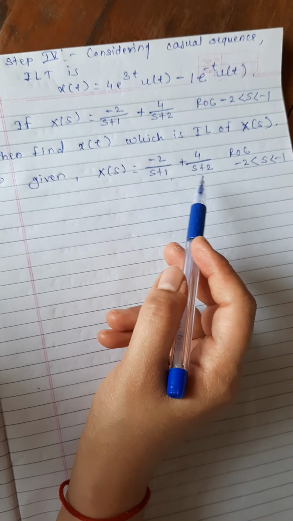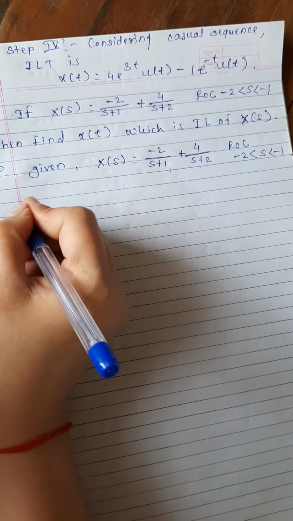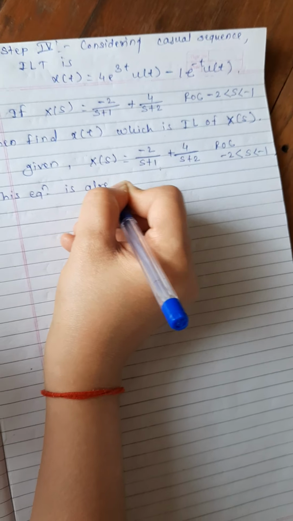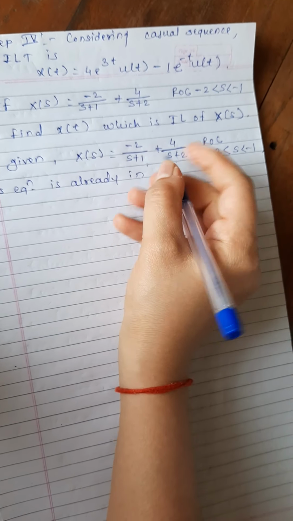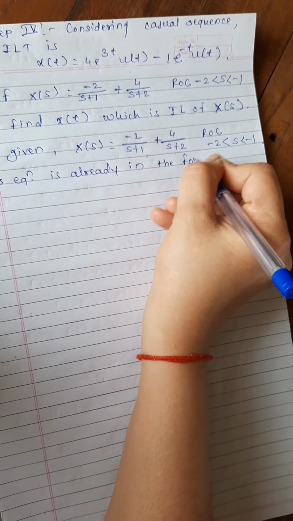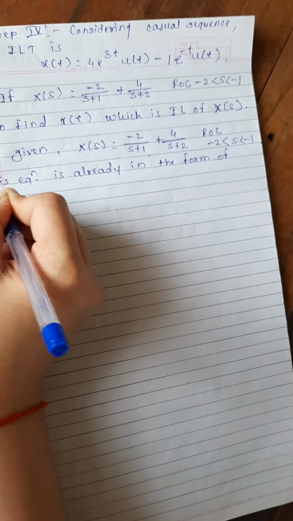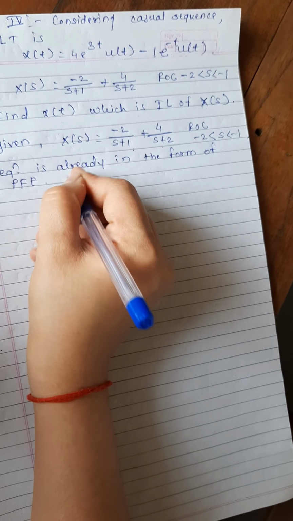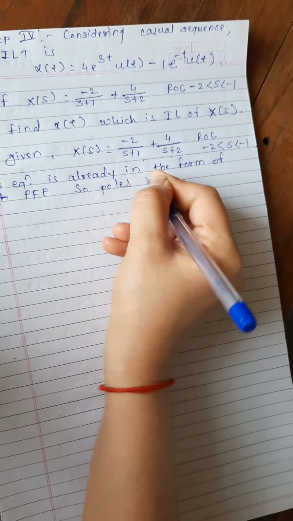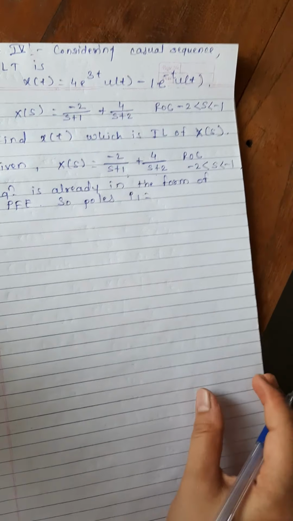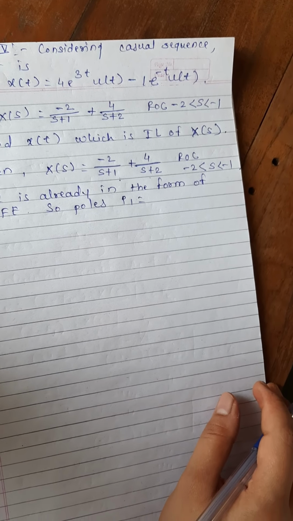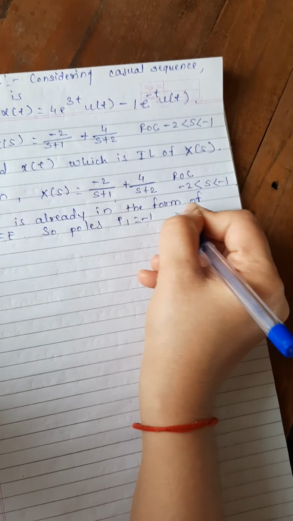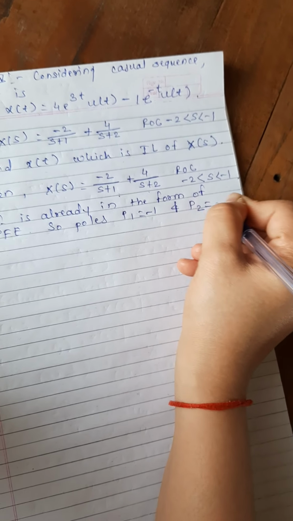Now this equation is already in the form of partial fraction expansion. So the poles here are P1 = -1 and P2 = -2.